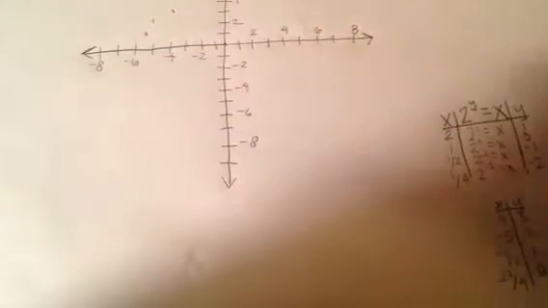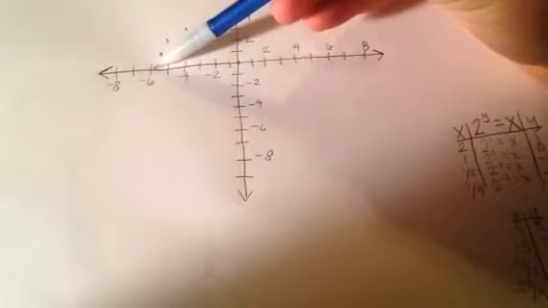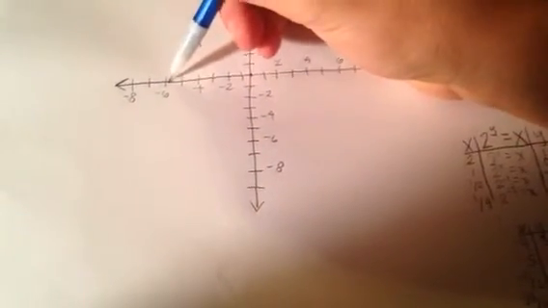And negative 23 over 4, which is almost negative 6. So that will be right here, right here on this line.